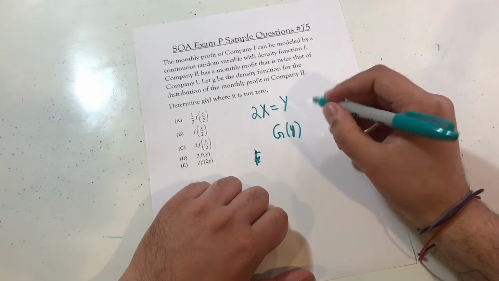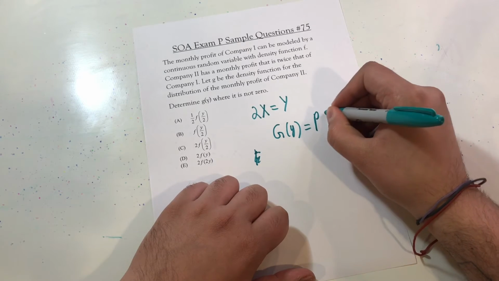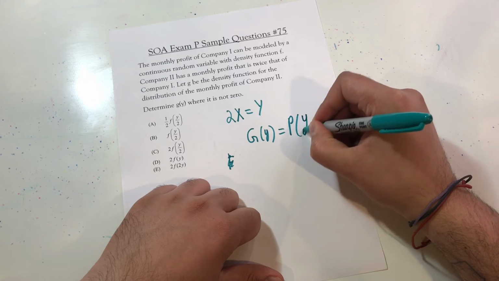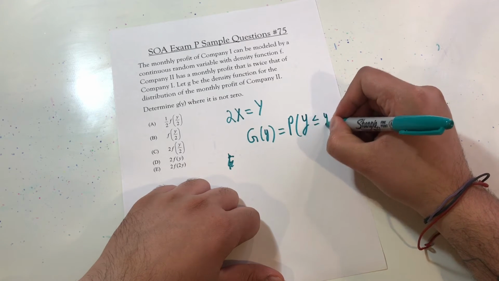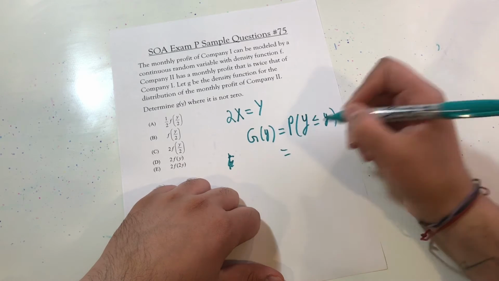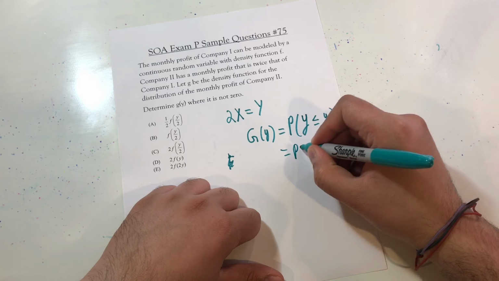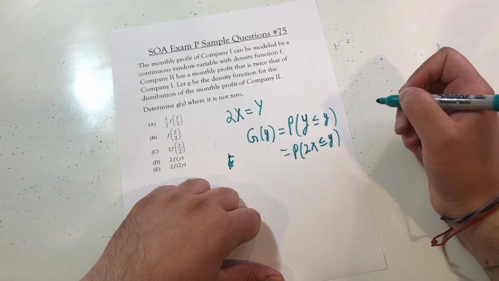The distribution for company 2. So that's going to be equal to the probability that y is less than or equal to some specific y, like this. And we know that y is equal to 2x, defined before.